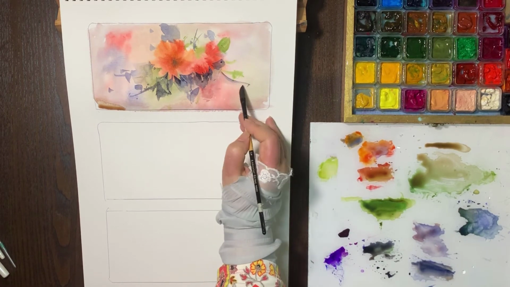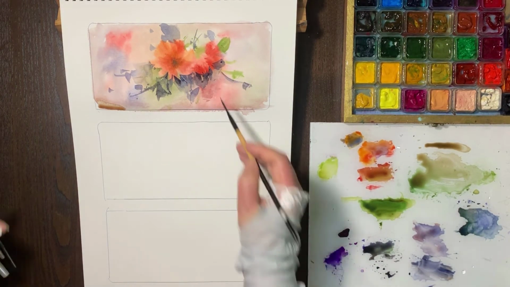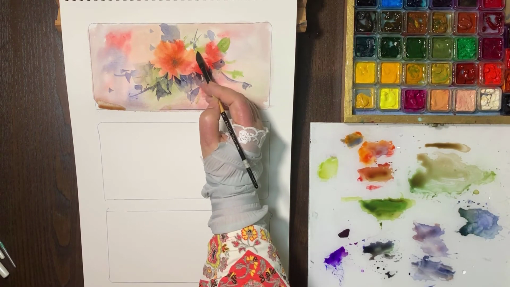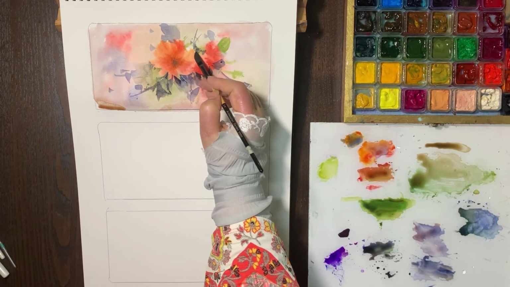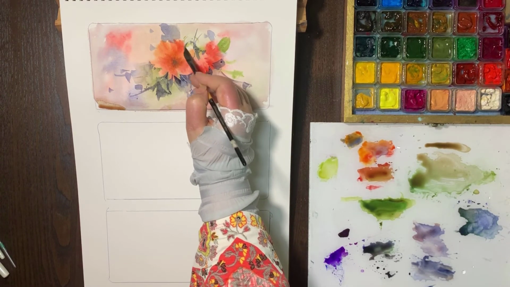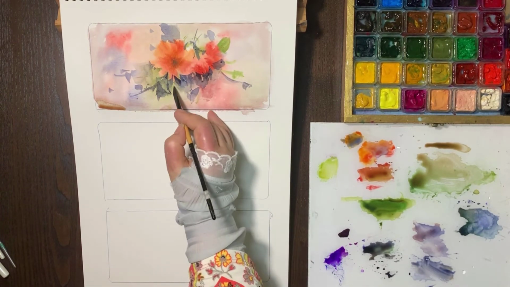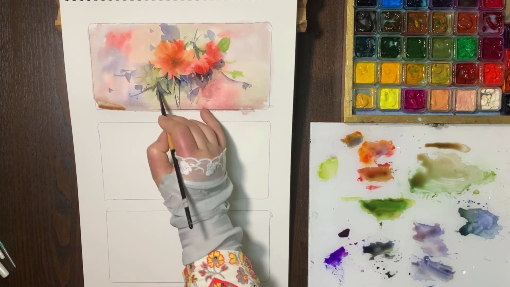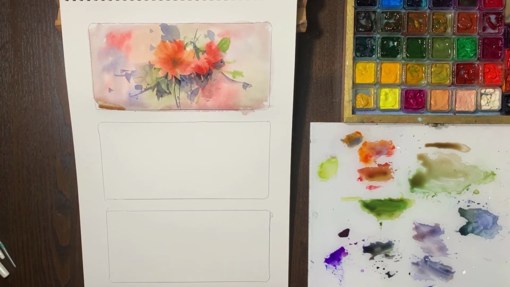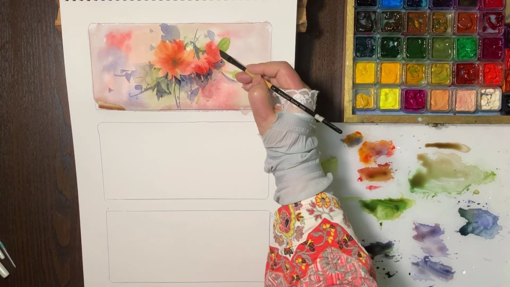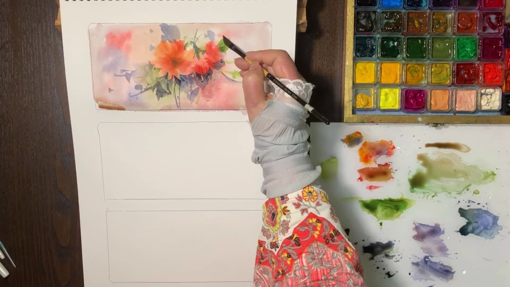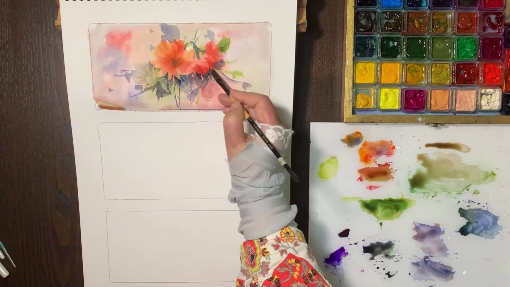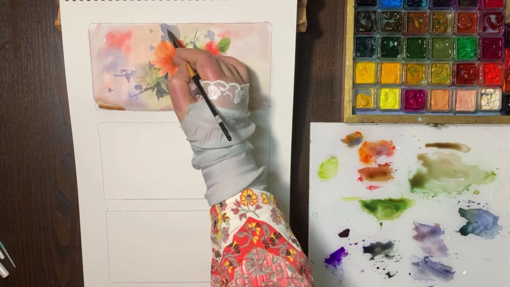And look at this, everything is connected to each other. Okay, you can even make this leaf a little bit darker and add more details.